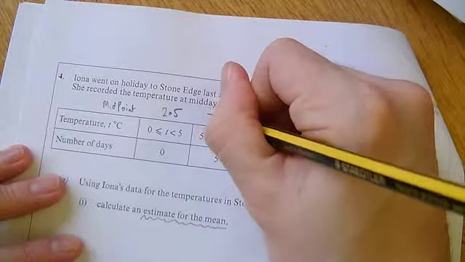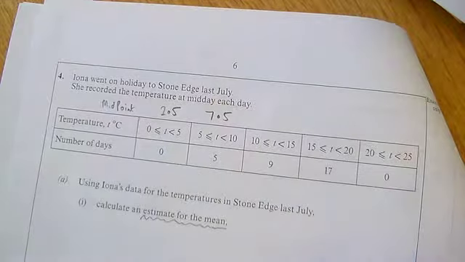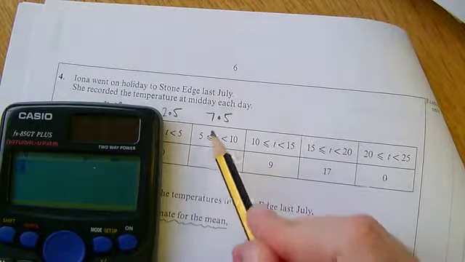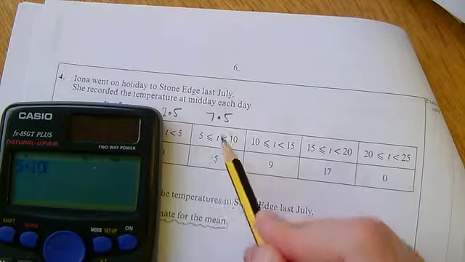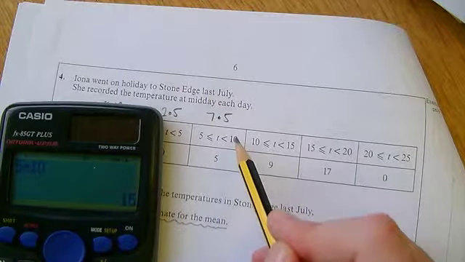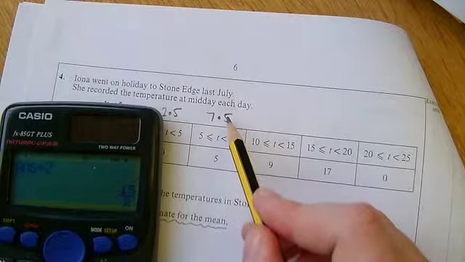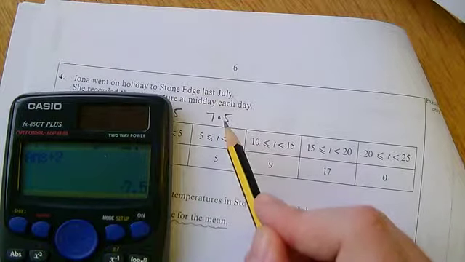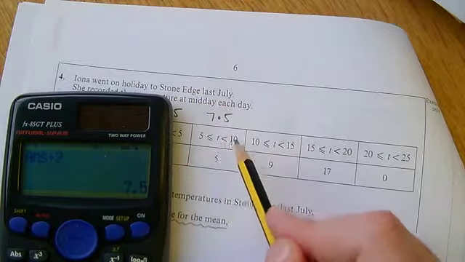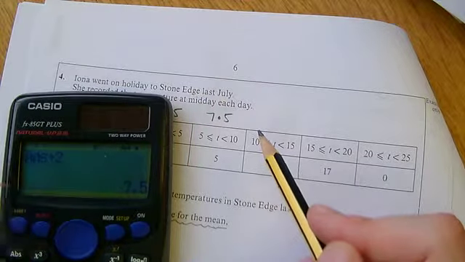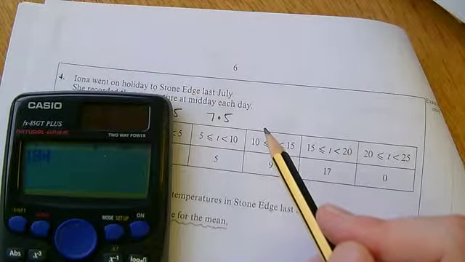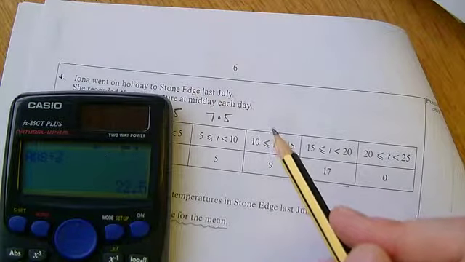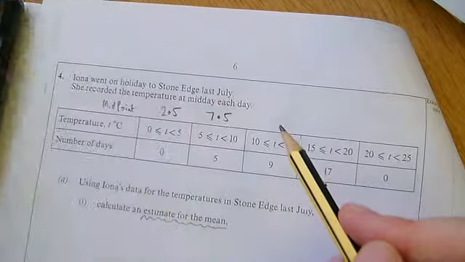Excellent, well done. If you're ever unsure about what the midpoint is, the best trick I can tell you is you do 5 add 10, so you do the first number, add the last number, press equals, and then halve it. Divide it by 2, and it will always tell you what the midpoint is. Say it was something like 18 and 27, you're like, I don't know what's in the middle of it. You just do 18 plus 27, press equals, divide it by 2, and you get your answer. But obviously we haven't got that one this time.